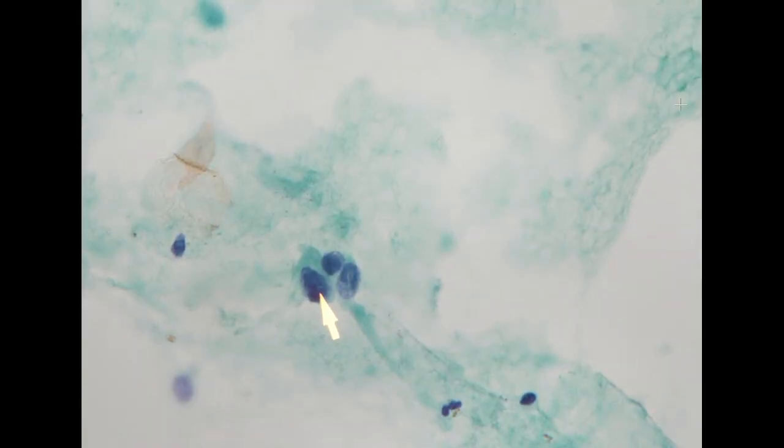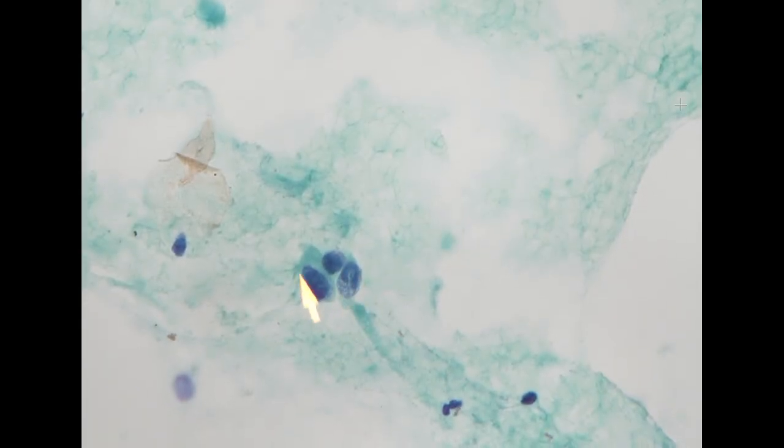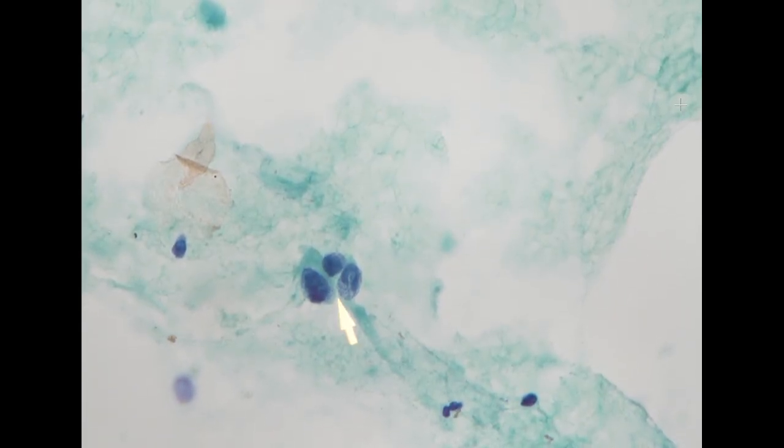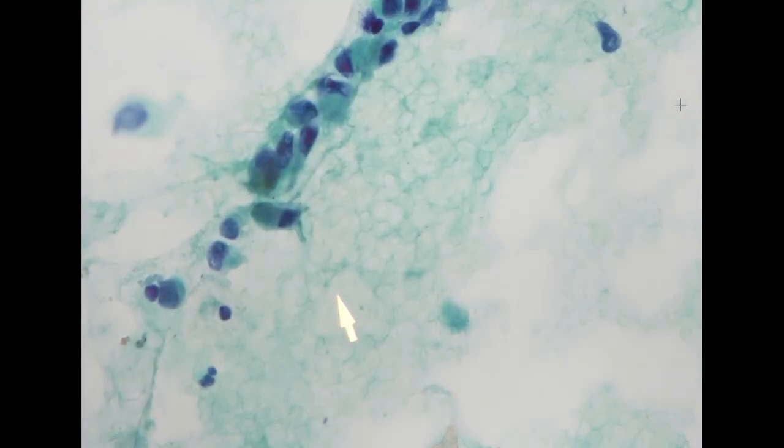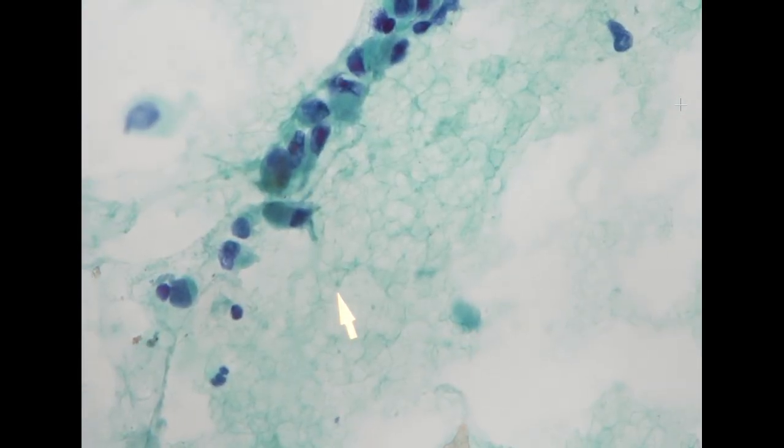The chromatin pattern shows a coarsely hyperchromatic pattern with irregular nuclear contour and small but tight clusters. So this is compatible with metastatic carcinoma.